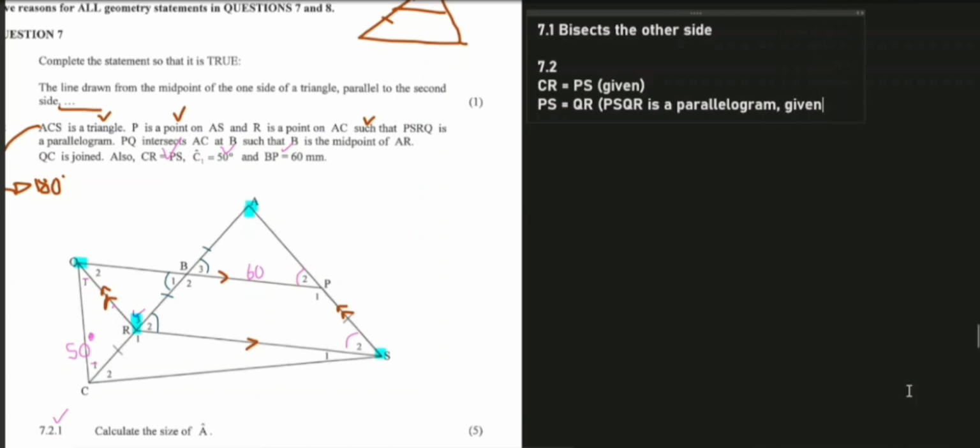Now, from our analysis, we already have an idea of what R3 is. So let's start with what we've been given. Let's calculate R3. The first thing we've been told is that CR is equal to PS. And we also know that PS is equal to QR because we've been told that PSRQ is a parallelogram, and that was given.